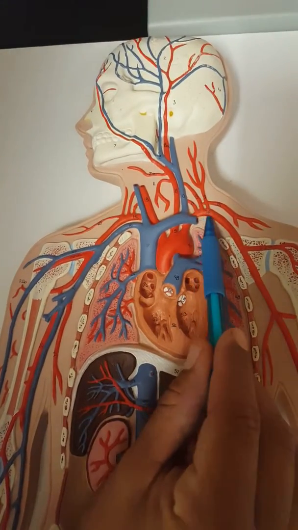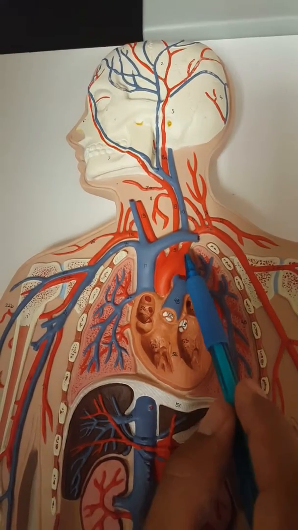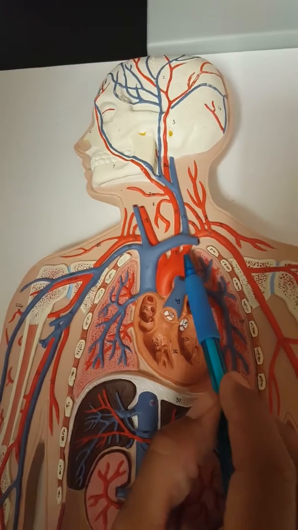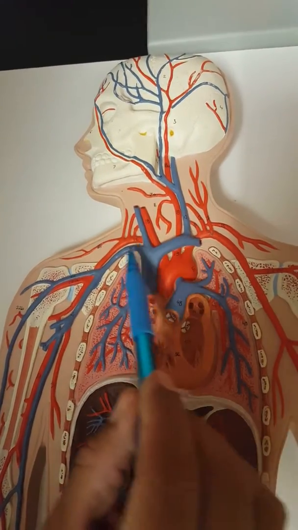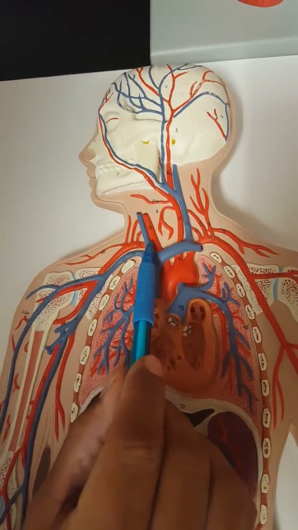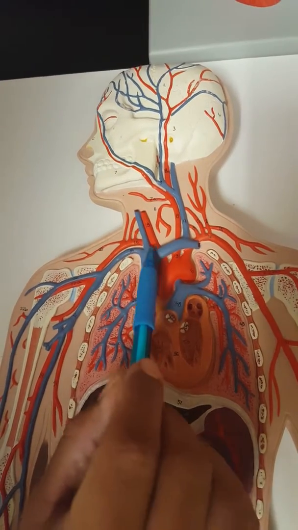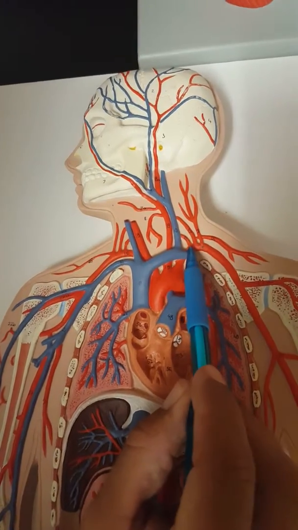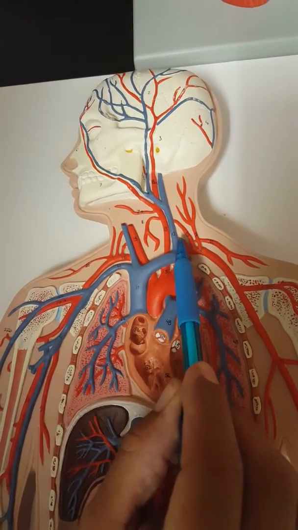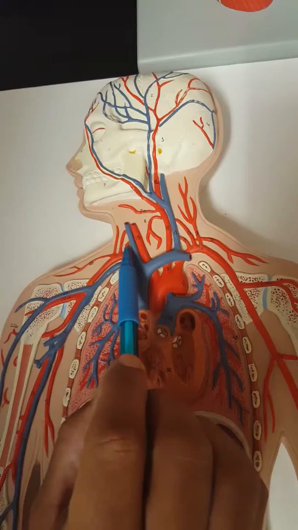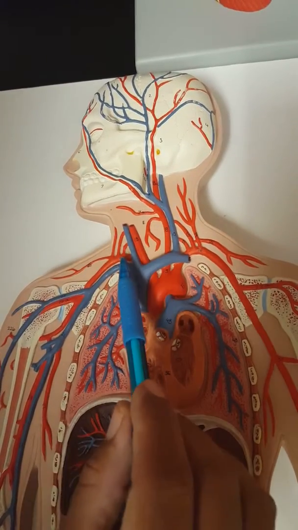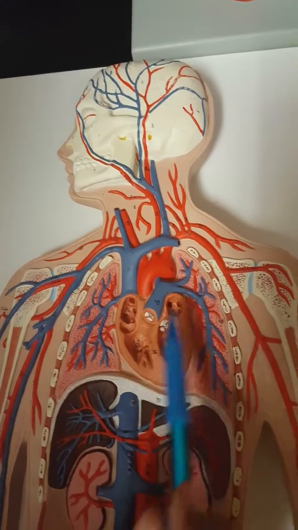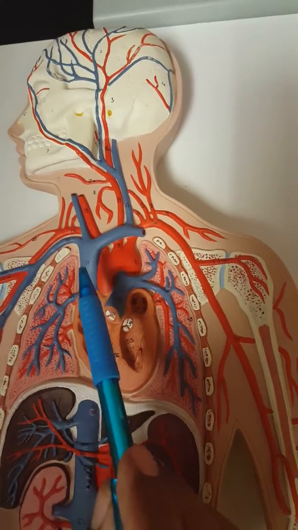Next, we're going to go into the left and right vertebral arteries. So these are the subclavians right here. The left subclavian is the one that comes out direct from the aortic arch. The right subclavian comes out from the brachiocephalic trunk. So these are subclavians. The vertebral is going to be this first one that sticks out from the subclavian one.